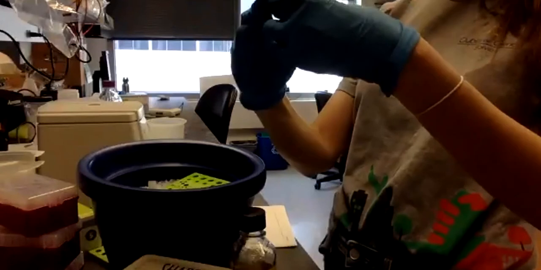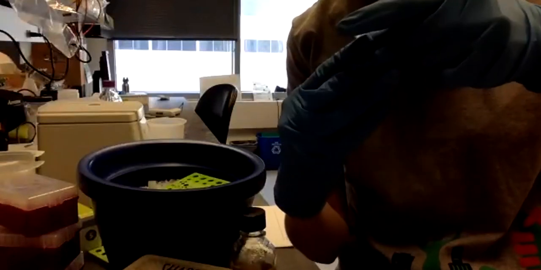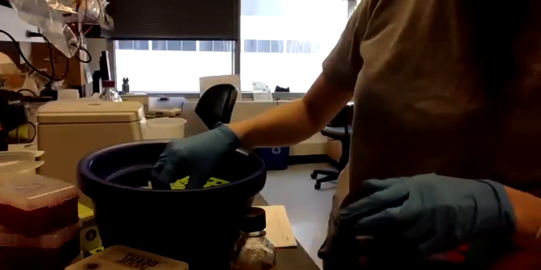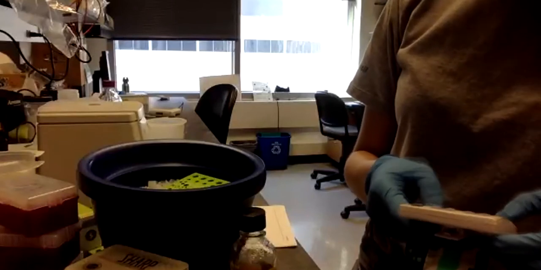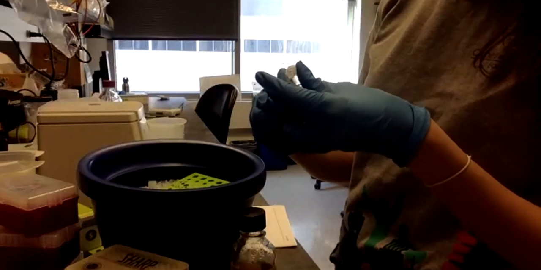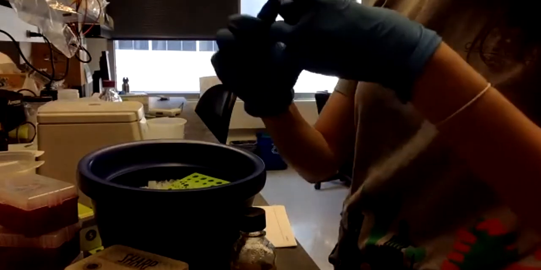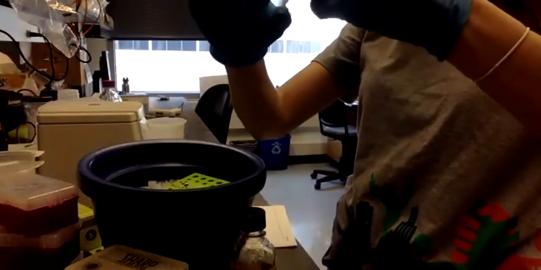Okay, we will mix it like this. And we'll leave it at room temperature, which just means outside, for like 20 minutes, or before the class finishes, and then we will put them into the plate. Okay, last one.